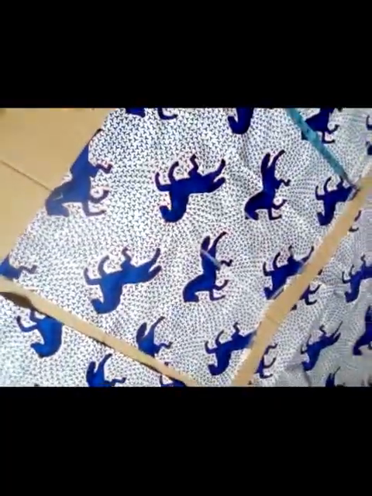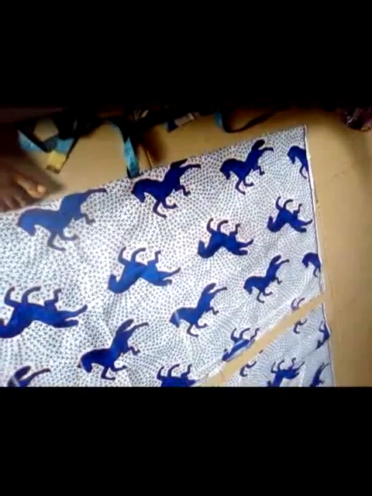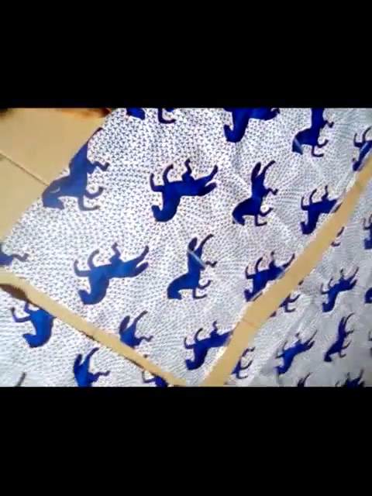Now you will cut out. I've already cut out the clothes. This is how it is, you know. Now, how do I sew it?